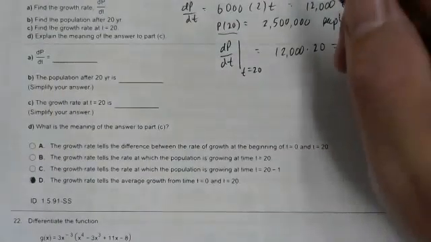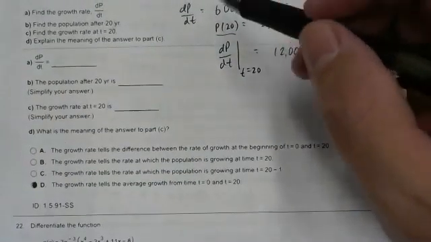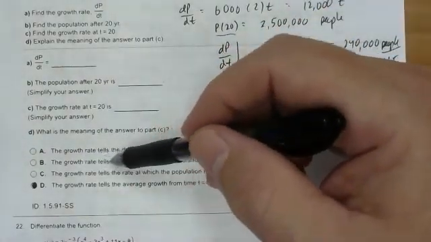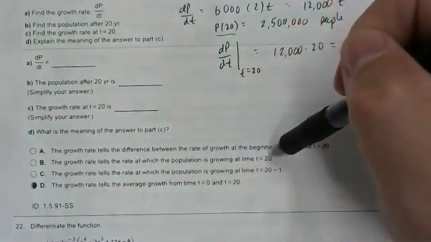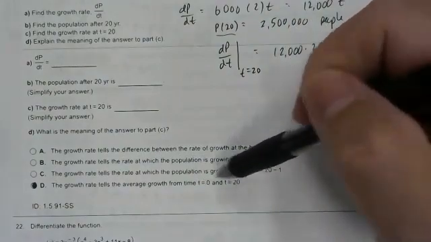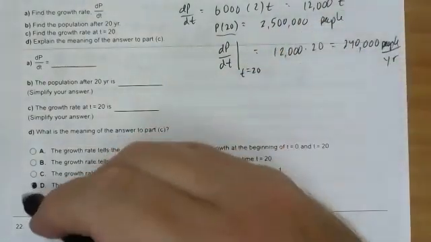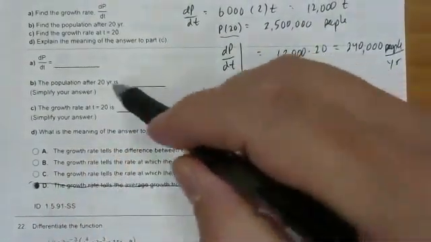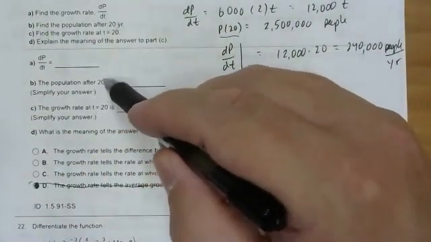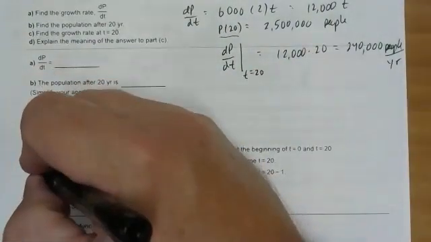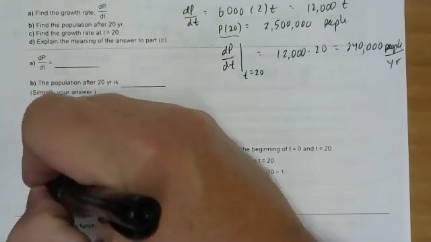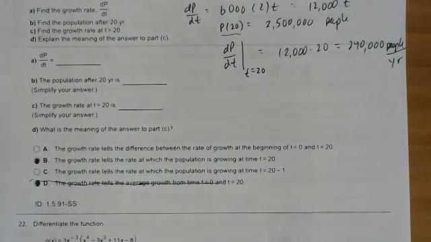Oh, did I mess up? Good thing I have the key. They said the answer is B. The growth rate tells the rate at which the population is growing at time T20. Oh, yeah. This is the average. Sorry, I wasn't paying attention. We were asking specifically at the 20th year, what's going on. D is like the average rate over the whole time, all 20 years. Sorry about that.